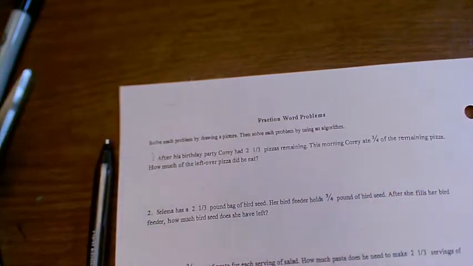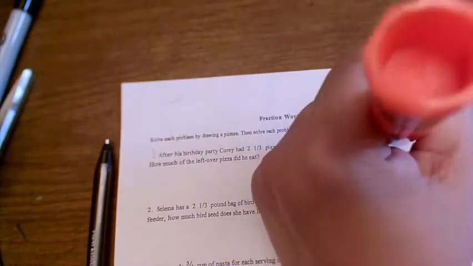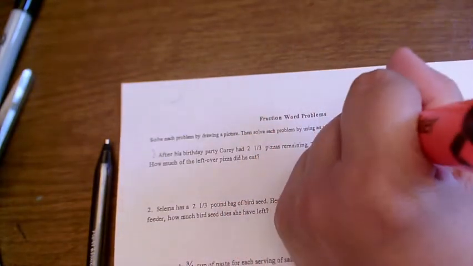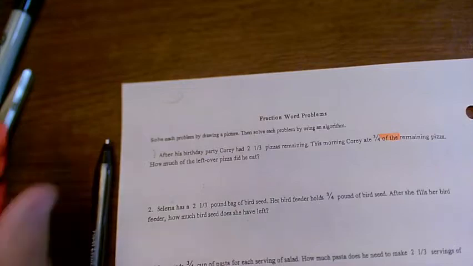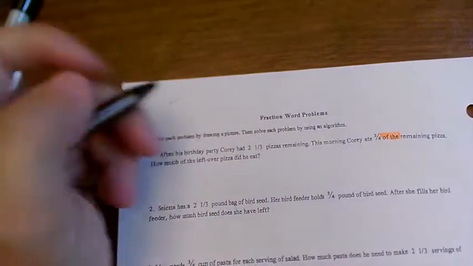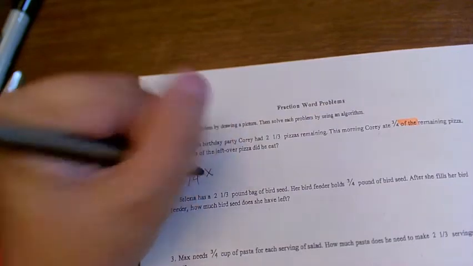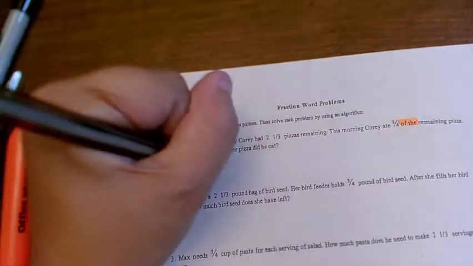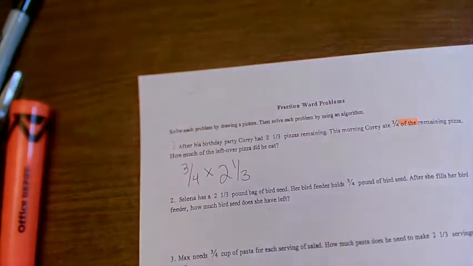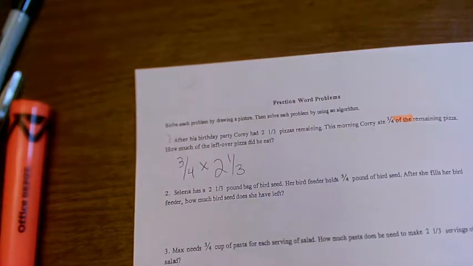So when you see "of the," so of what is left over, that should tip you off that that is a multiplication problem. So he is eating 3/4 of, what does he have? 2 1/3 pizzas. So that one is multiplication.